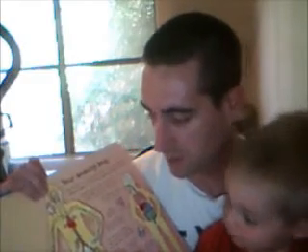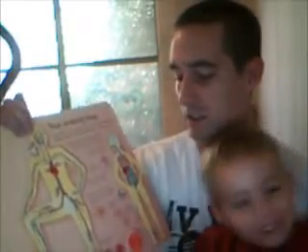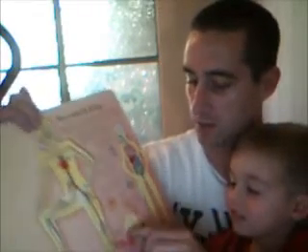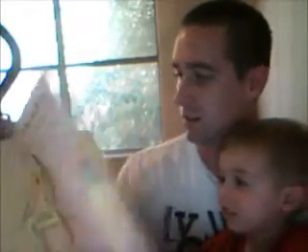So, your body's made up of lots of things called what? Cells. And the cells are so small, what do you have to use to see them? A microscope, like that. What kind of cell is this? A nerve cell. What are these cells here? Blood cells. How come this blood cell is blue? Because it doesn't have its oxygen.